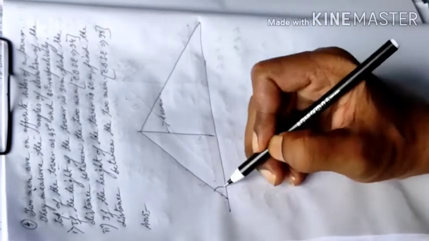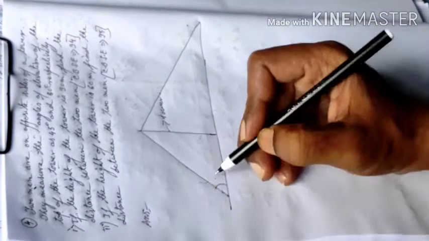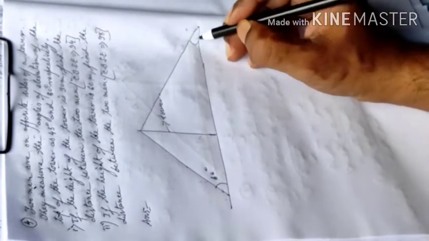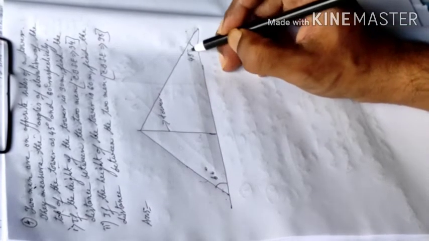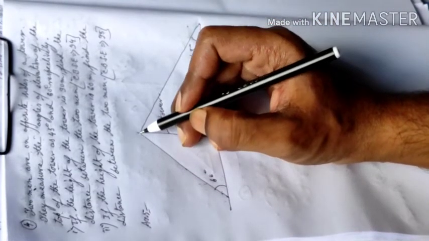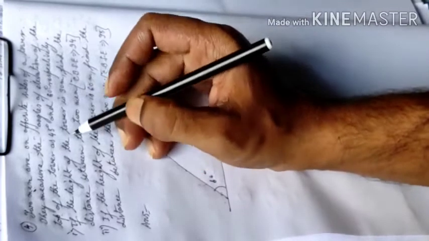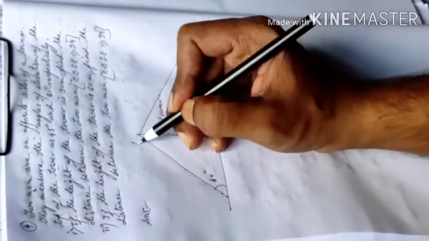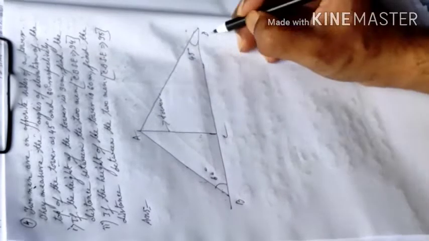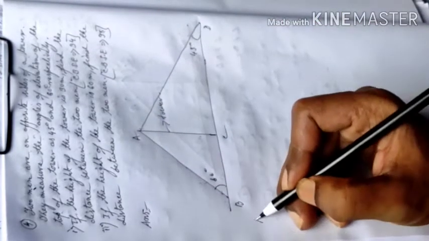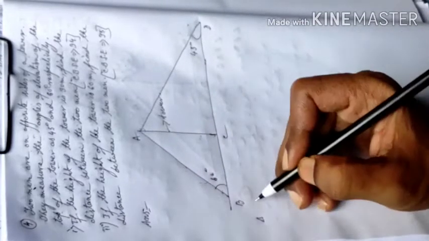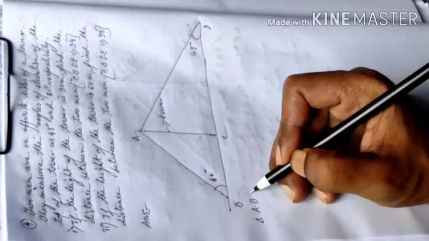The nearer point from the bottom, the angle will be greater, this is 60 degree, and the further point, the angle will be less, this is 45 degree. This is a tower. This is A, B, C, D. Now this is a right angle triangle, right angle at the point C, ABC.